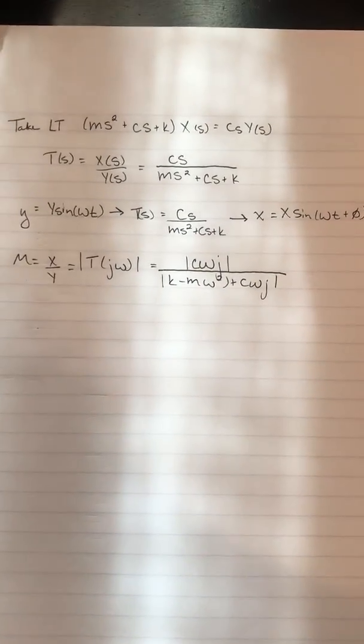Big M equals big X over big Y, which equals the magnitude of T of j omega, which equals the magnitude of c omega j over (k minus m omega squared plus c omega j), which equals c omega over the square root of (k minus m omega squared) quantity squared plus (c omega) squared.